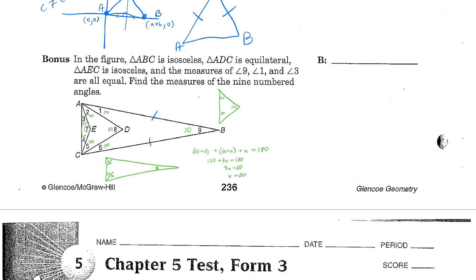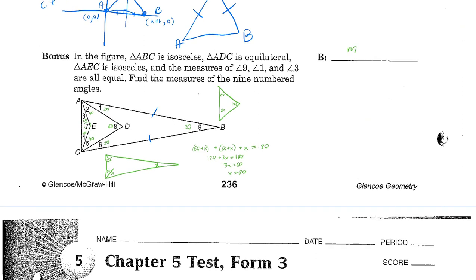So you could write those all out. But basically, there's only 4 angle measures. So measure of angle 7 is 140 degrees. The measure of angle 8 is 60 degrees. And then measure of angle 2 is the same as measure of angle 5 is 40 degrees. And then all the rest are 20 degrees. So angle 1, angle 6, angle 3, angle 4, angle 9 are all equal to 20 degrees. And those are all measures, putting an M before them.